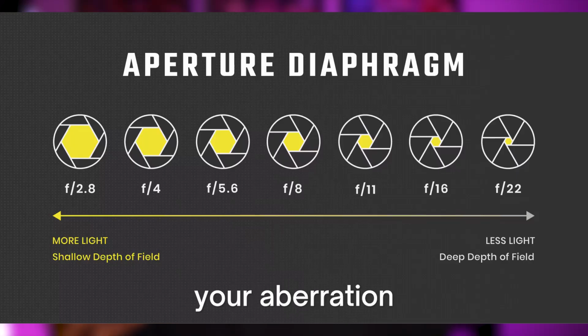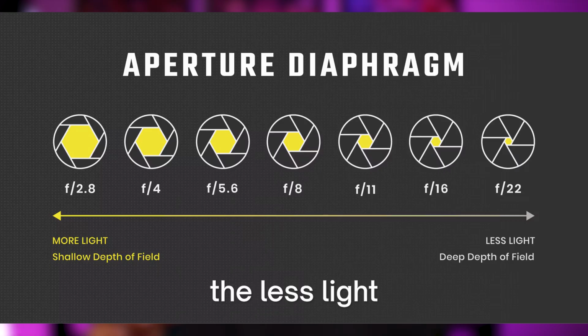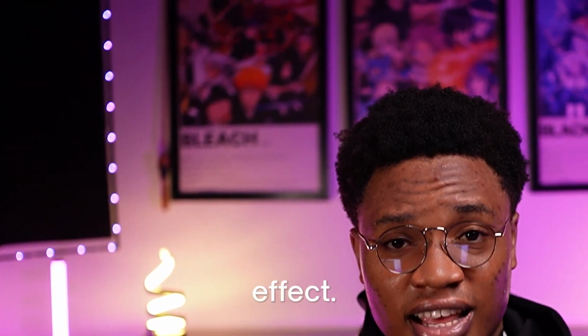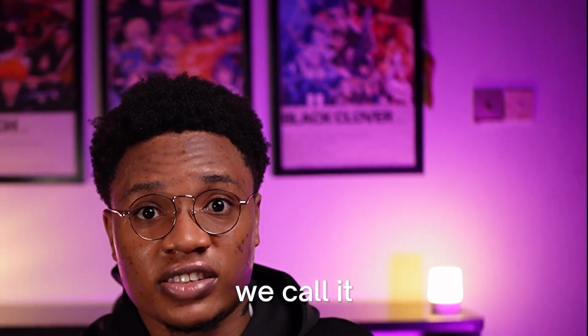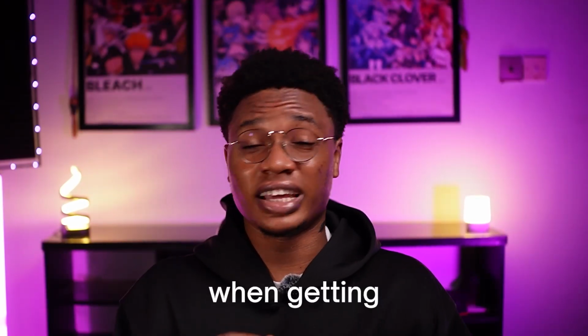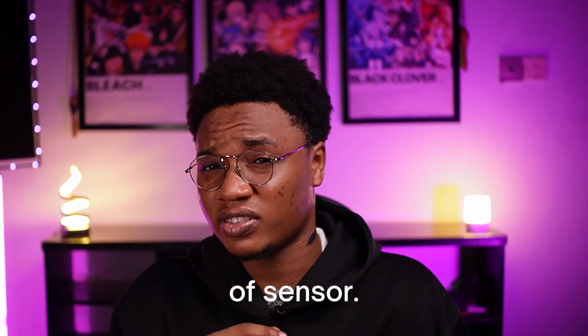And the higher your aperture number, the less light gets through. Another beautiful thing aperture does is give you this blurry effect, and in videography we call it bokeh. B-O-K-E-H.